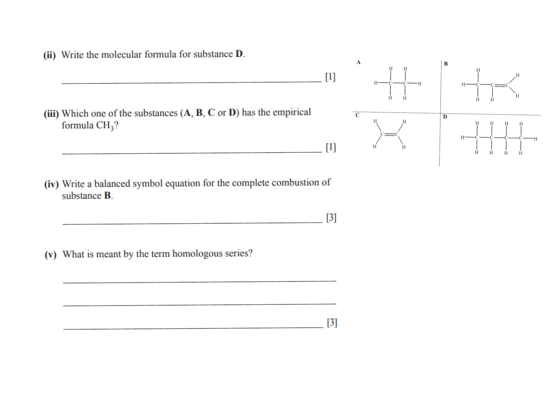Next part, write the molecular formula for substance D. You can see D over here. There are 4 carbons, so it's going to be C4, and then you just count the number of hydrogens, H10. Notice that carbon has 4 bonds. Doesn't matter if it's an alkane or whatever other organic chemical it may happen to be. Carbon must always have 4 bonds around it.